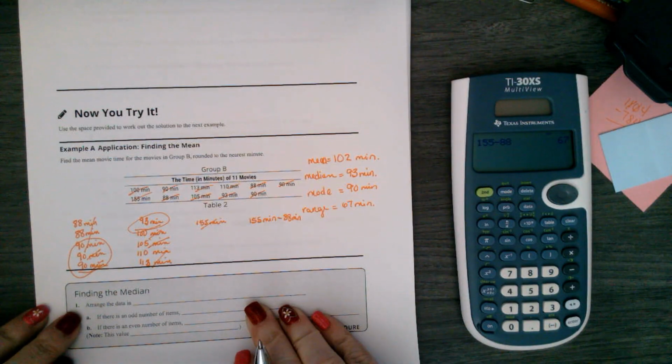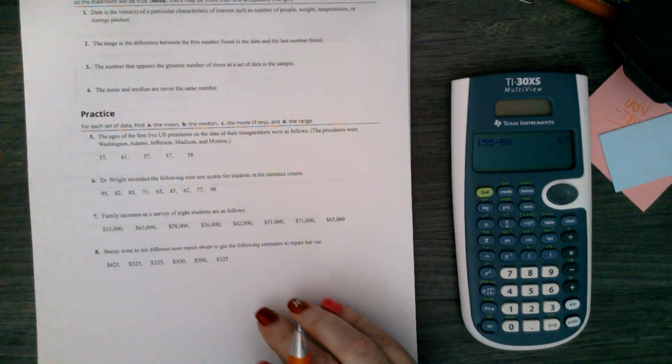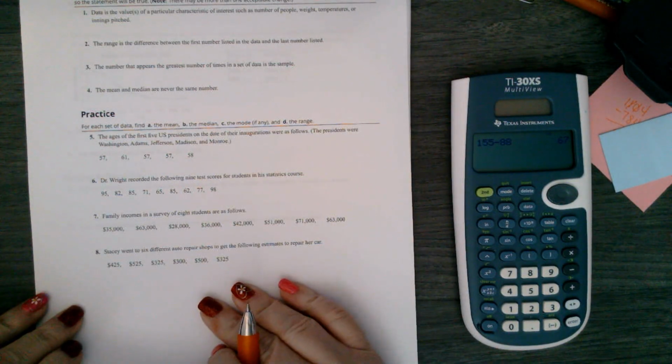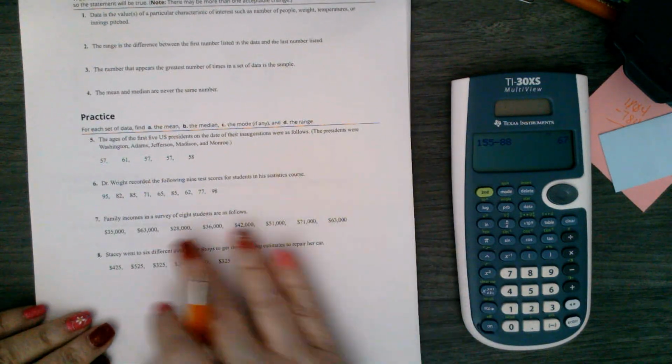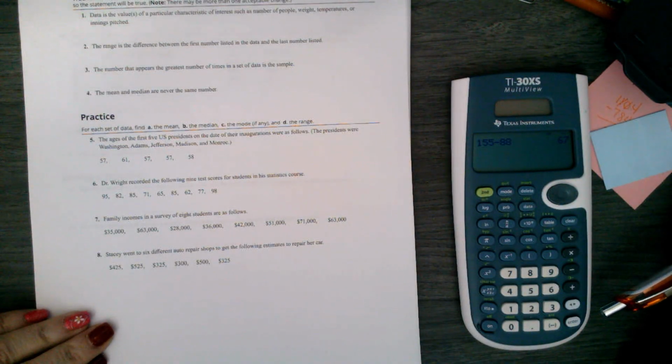That explains the mean, median, mode, and range. Now you should be able to do these without too many problems if you have them. So please, please, please go ahead and do these sections, and I will see you later.